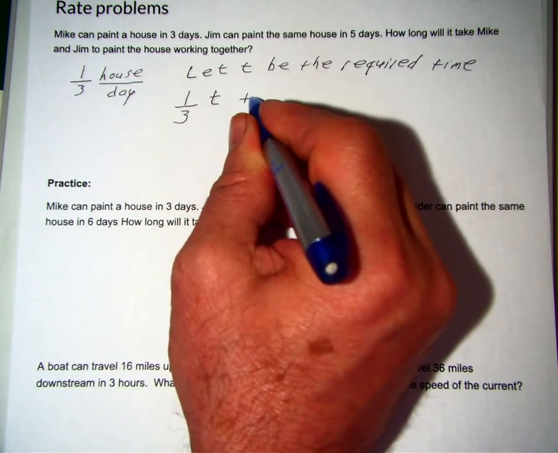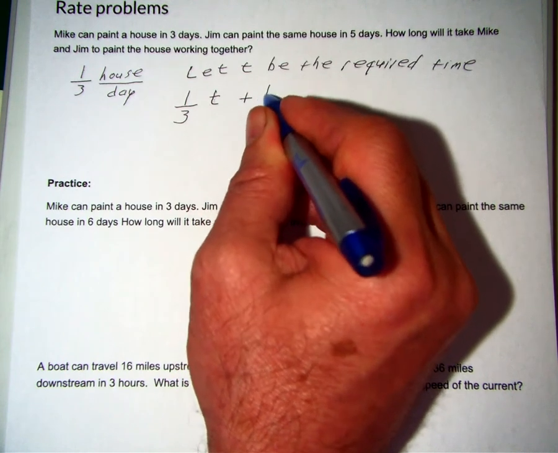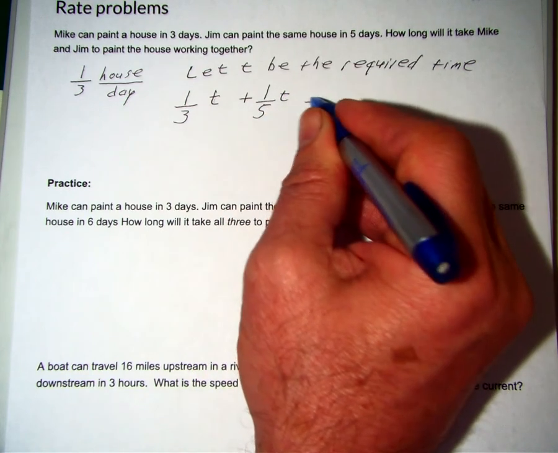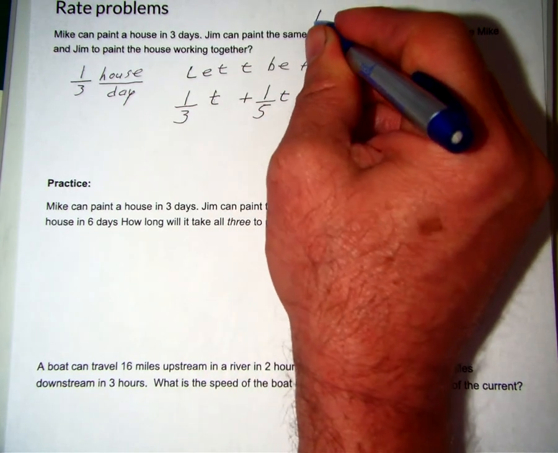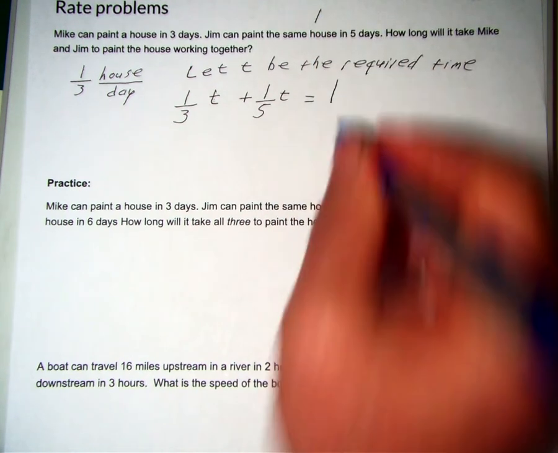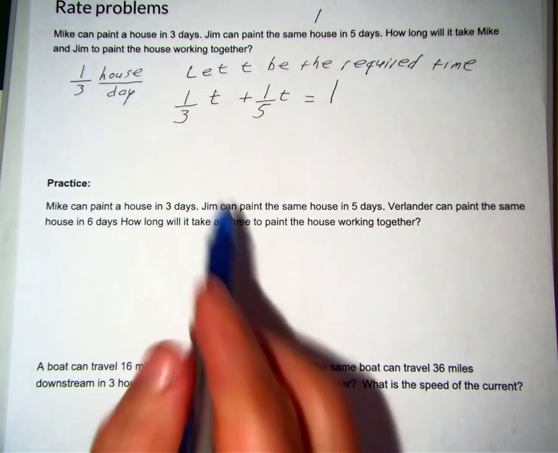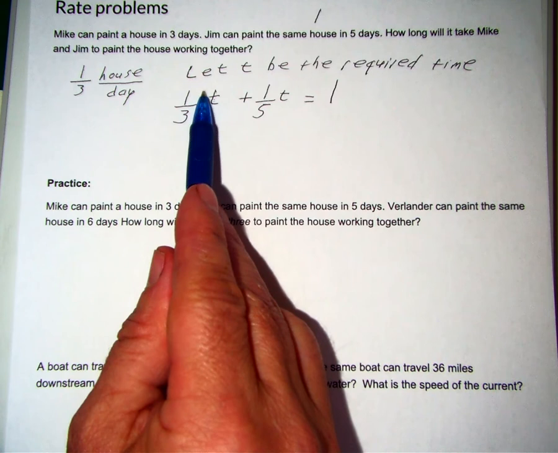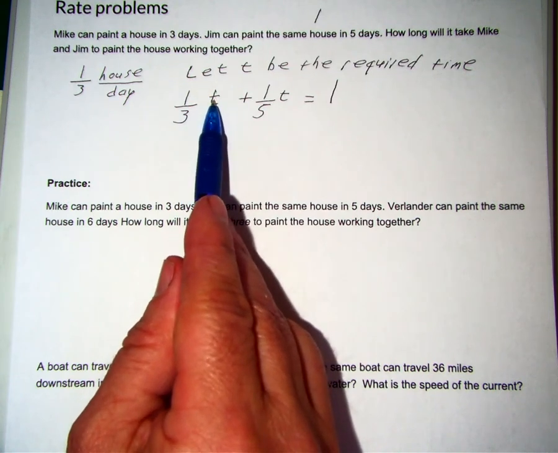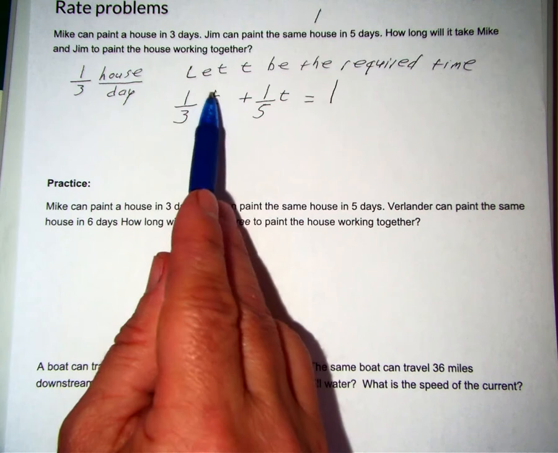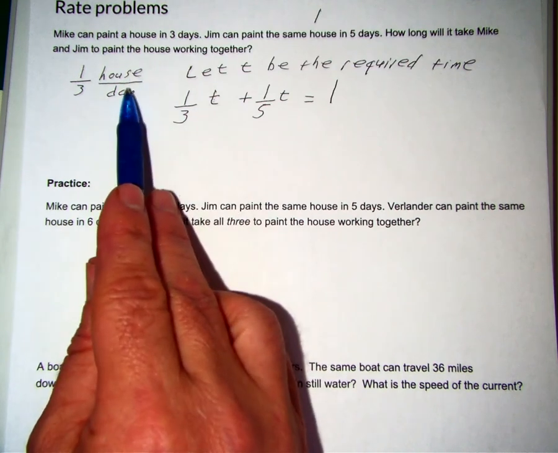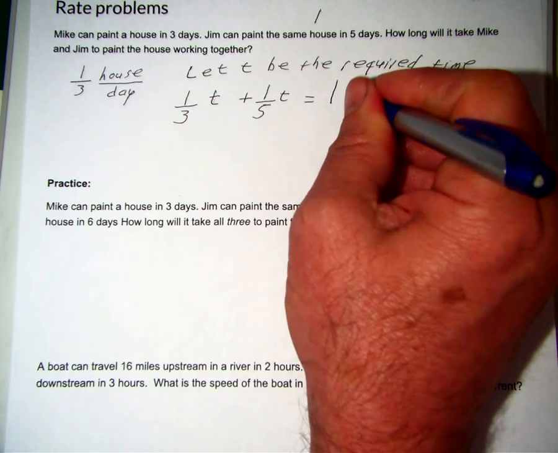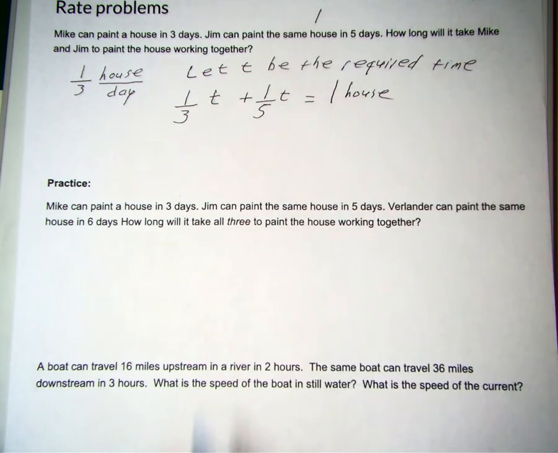Now, Jim's contribution would be 1/5 times T. All right, now what is this equal to? They're just trying to paint one house, right? One house, so it's going to equal 1. Just to avoid the awkwardness of writing down the units, this would literally say 1/3 house per day, but this is T days, so the days will cancel. If you just think of the house over days as a common fraction, your answer will be in houses. It's a single house in this case, right?